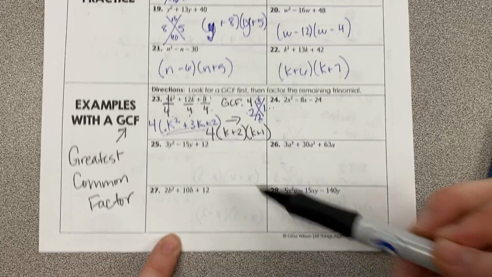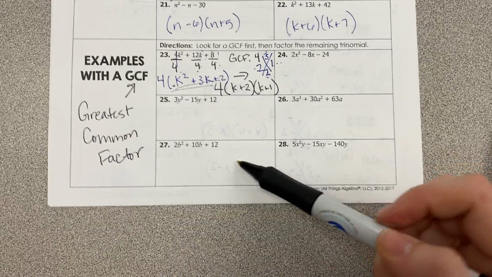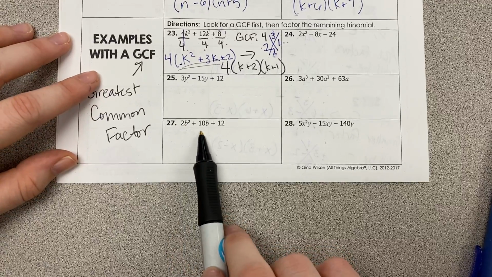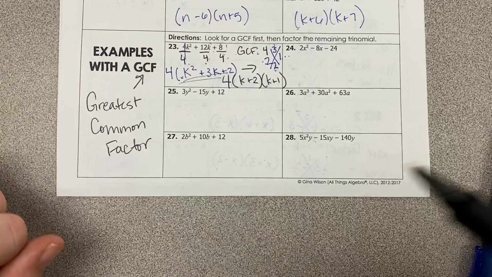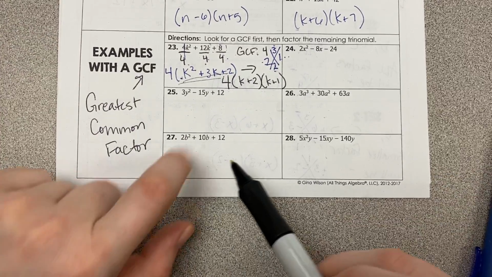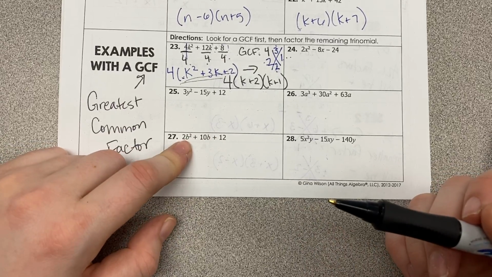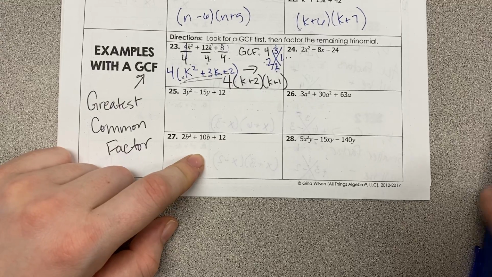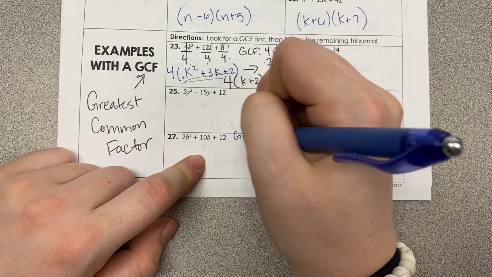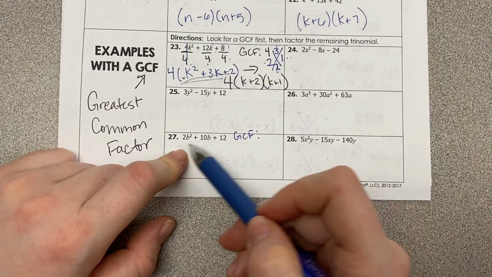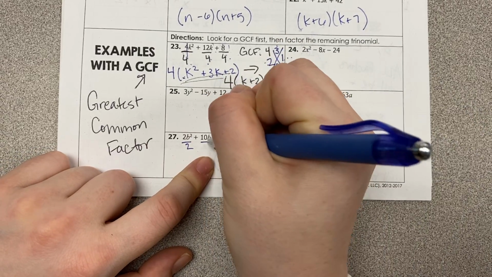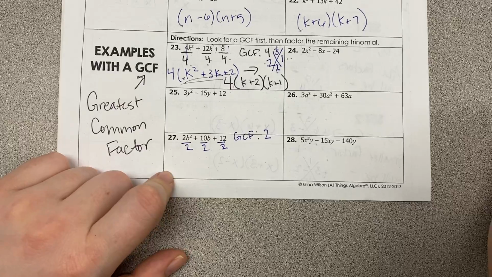Let me show you one more. I'm running out of space, so I'm going to go down to 27 so you can finish these 4 problems. 2b squared plus 10b plus 12. Again, I have a number this time in front of b squared, so I can't just go straight to my x method, but I'm thinking to myself, what is my greatest common factor? What number goes into 2, 10, and 12? 2 goes into all 3 terms, so I'll divide each term by a 2.